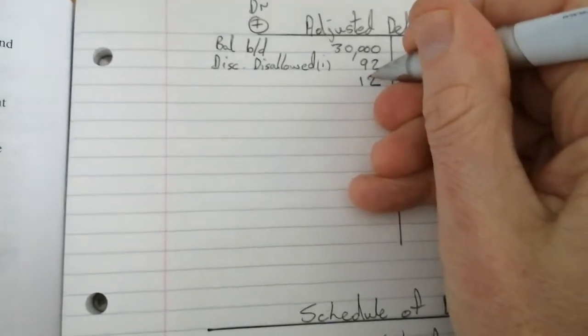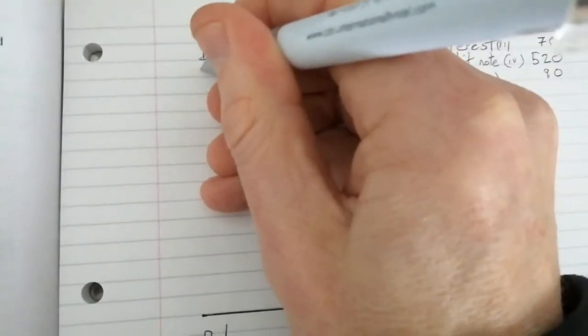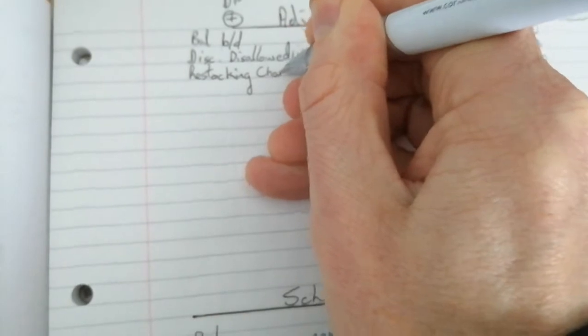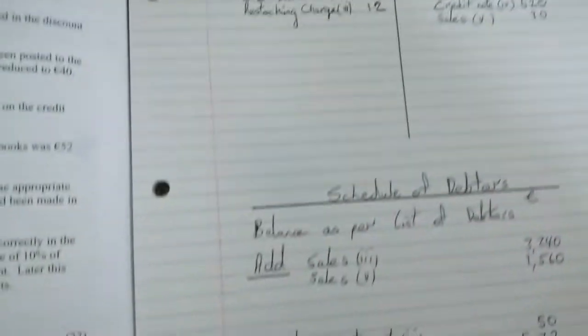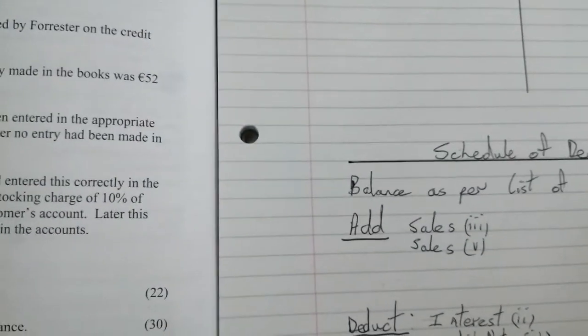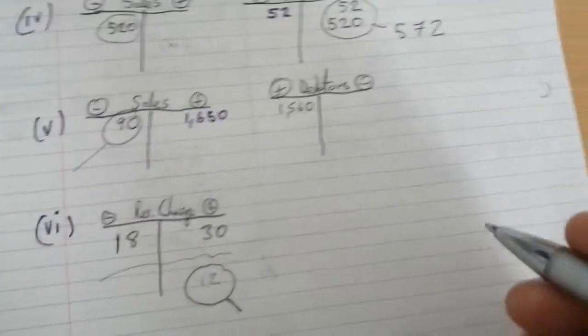€12. Now it would work the same if you put in the two figures, but we don't do that. What do we call it? Restocking charge. And it was 12 and it was part 5, I believe. Let me just check. Oh no, part 6. Oh, did I skip any? I don't think so. No, we're okay. So that's that. Now let's get back to our workings and let's see what we do for the debtors.